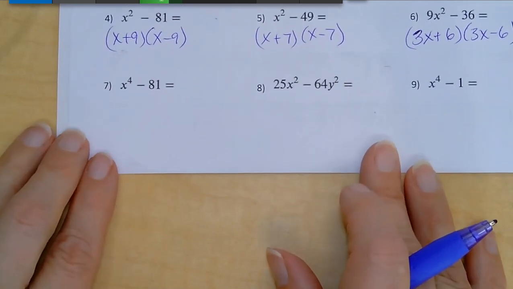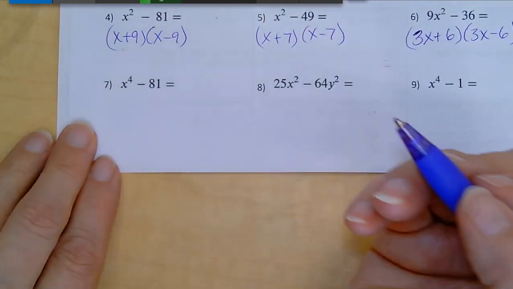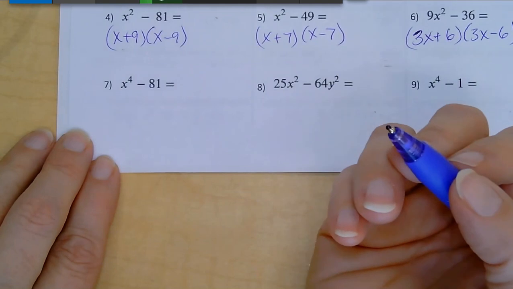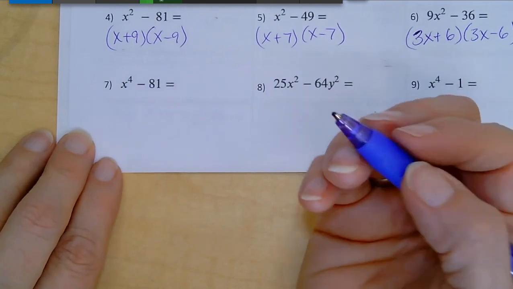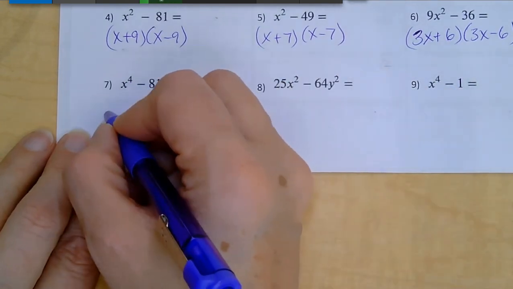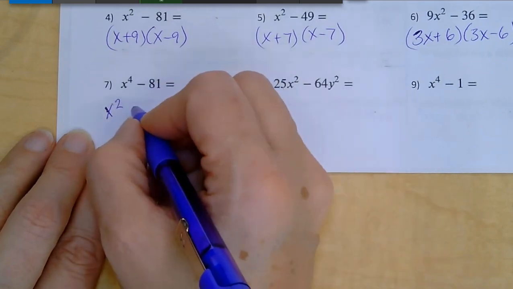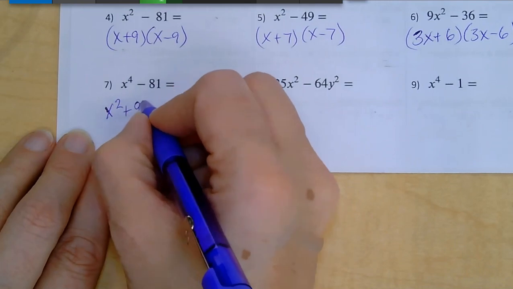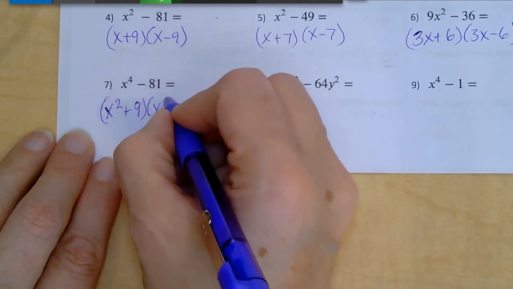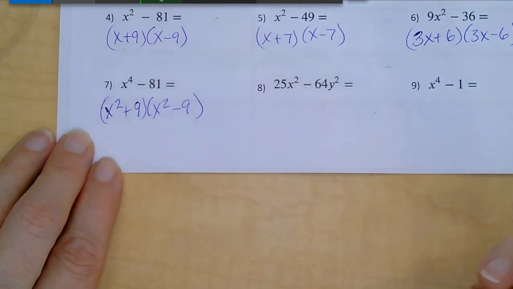When we get into higher exponents, x to the fourth minus 81. Well, x to the fourth is a perfect square. It's an even numbered exponent, right? The square root of x to the fourth is x squared. The square root of 81 is 9. So I have x squared plus 9 times x squared minus 9, right?